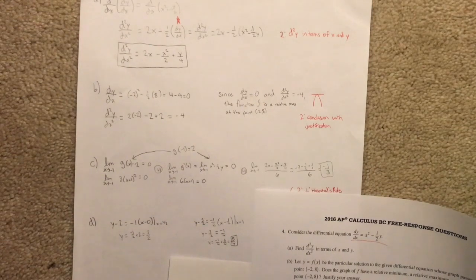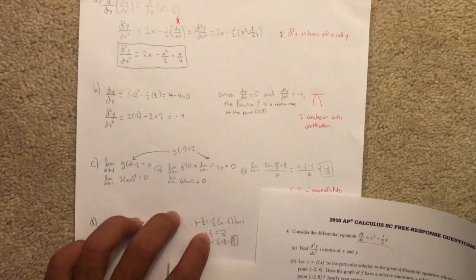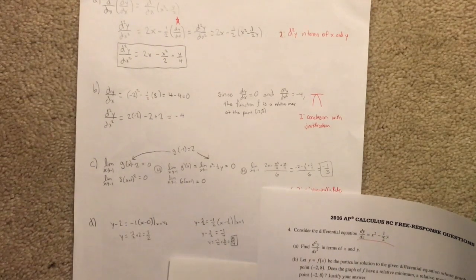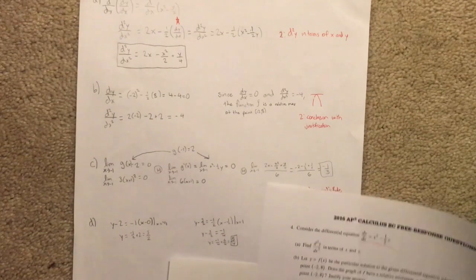So we get y minus 3/2 equals -1/2 times (x minus 1/2), and we're plugging in x equals 1. So there you can see y equals -1/4 plus 6/4, which I just converted using the least common multiple of both, and you get 5/4 as your final solution.